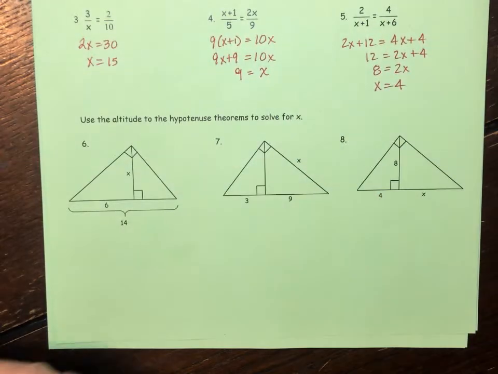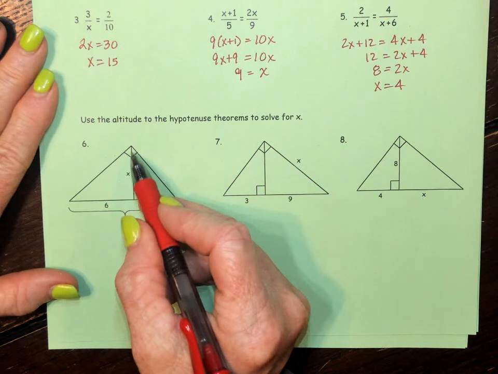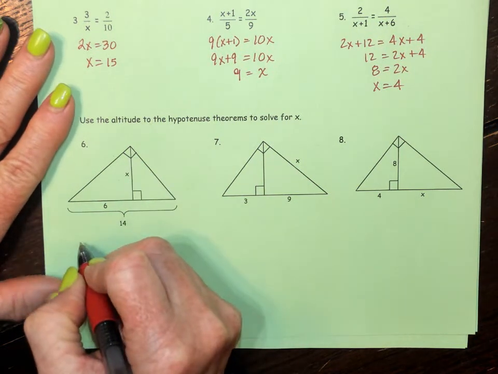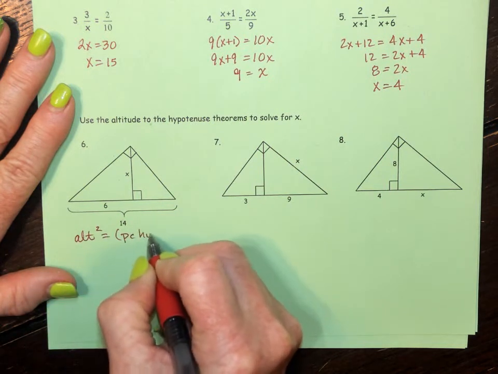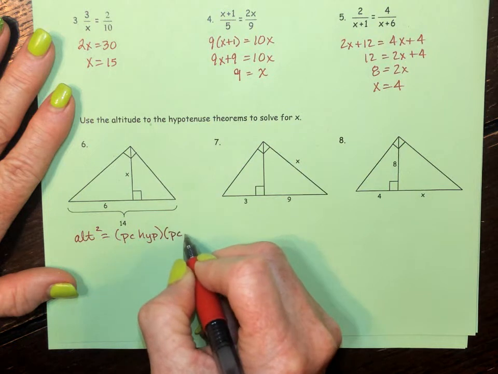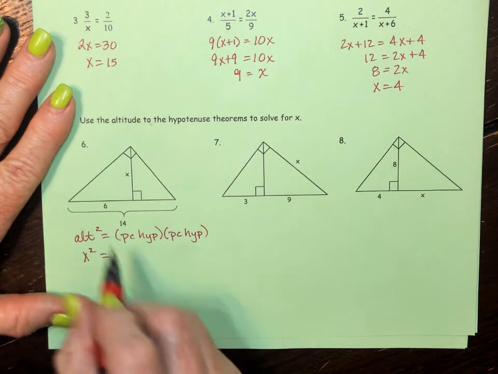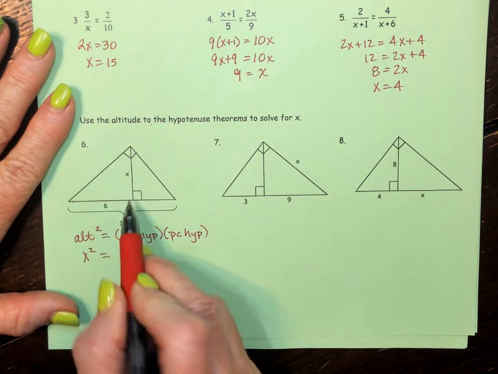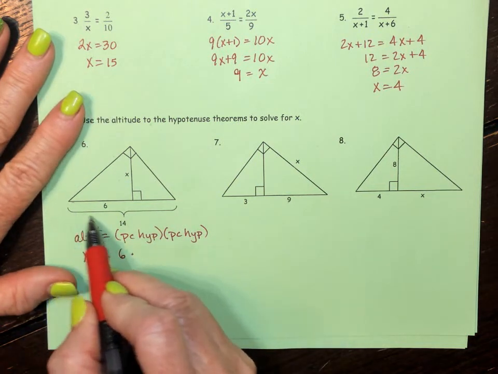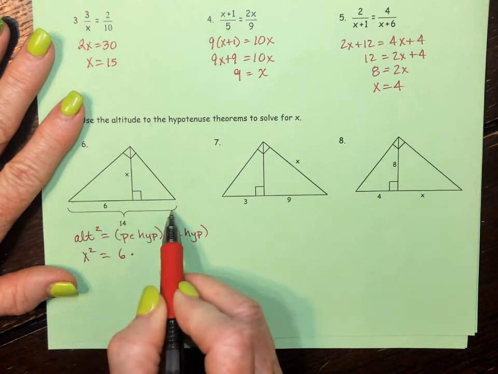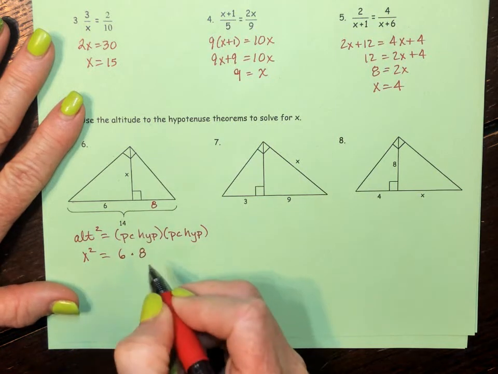Look at these next ones, these altitude to the hypotenuse theorems. All right, we have something on the altitude. So this is the altitude formula. Altitude squared equals piece of the hypotenuse times the other piece of the hypotenuse. The altitude is x, so x squared equals, all right, one piece of the hypotenuse is 6 times the other piece of the hypotenuse. They don't tell us that right off the bat. They do tell us the whole thing is 14 though. 14 minus that 6 gives us an 8 right here. So we have 6 times 8.